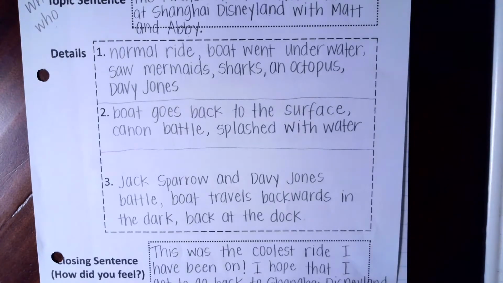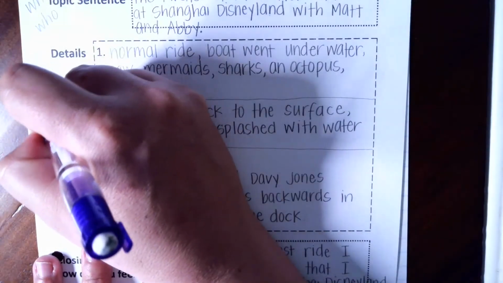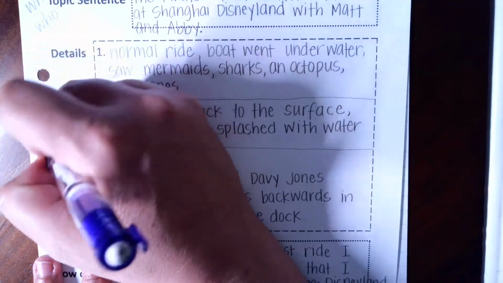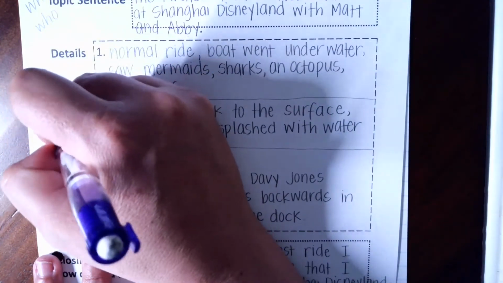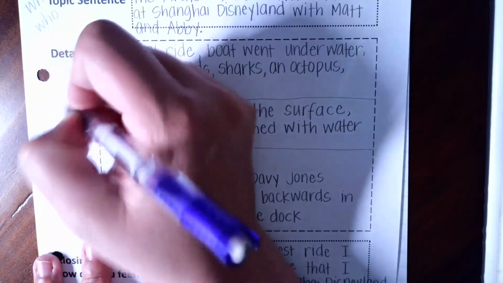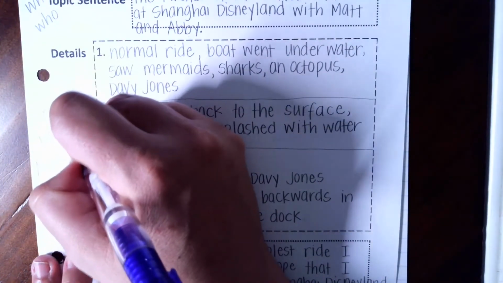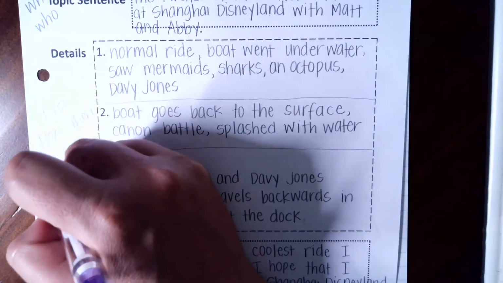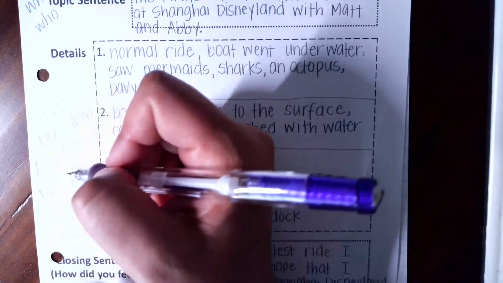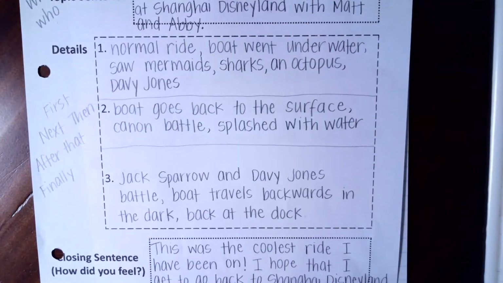So you're going to want to use time order words like first, next, then, after that, finally, in the end, at the beginning, all of a sudden, or suddenly.